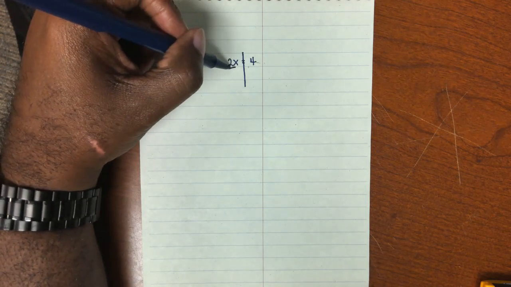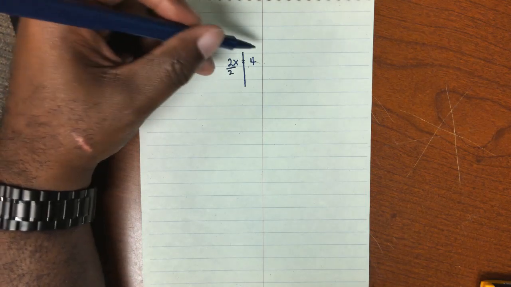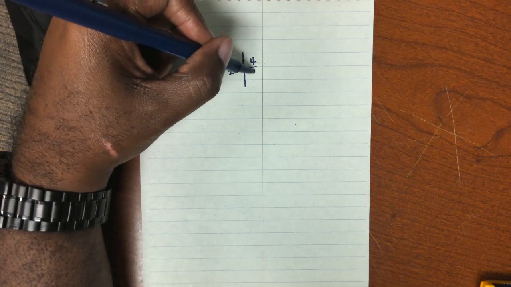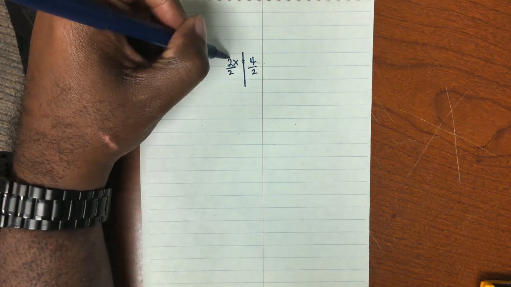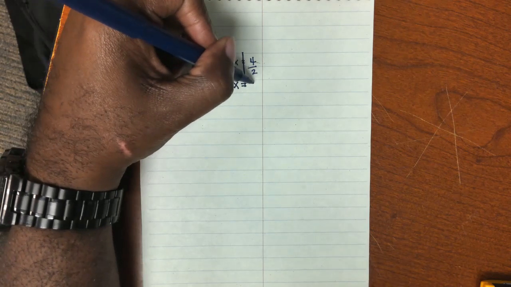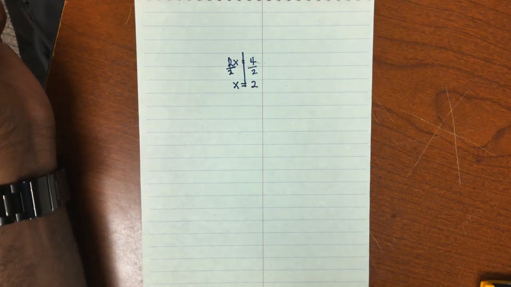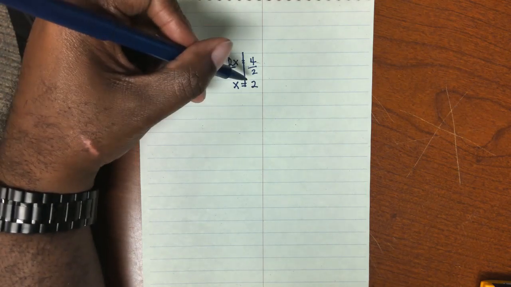So 2 divided by 2, or two equal groups of something equals 4. So 4 divided by 2 would say that this becomes 1 and goes away. So x is now equal to 2. So 1x gets 2 values, whereas 2x's get 4 values.